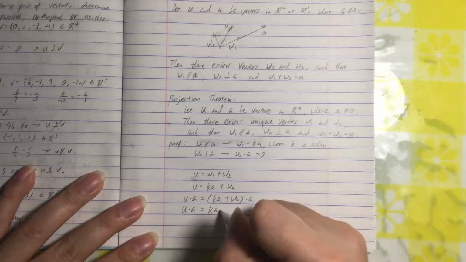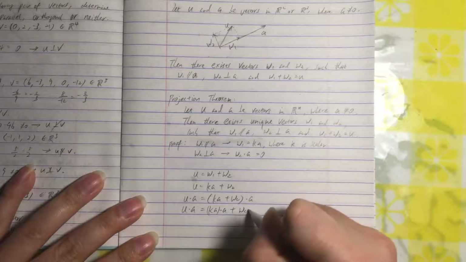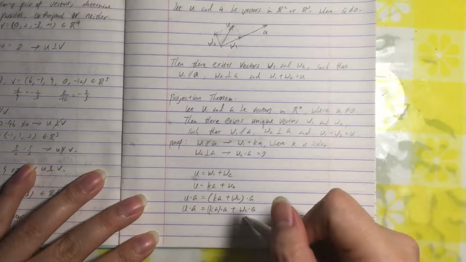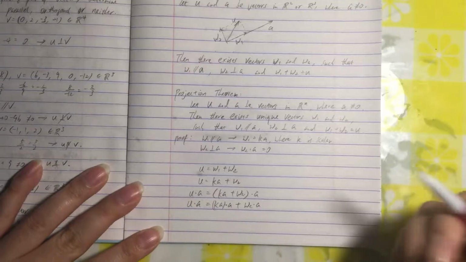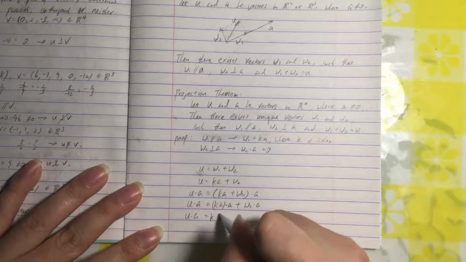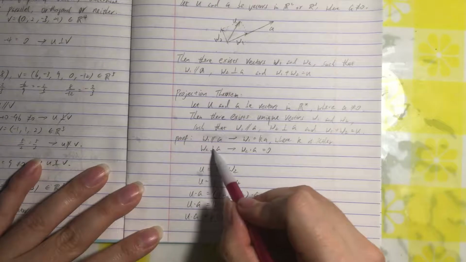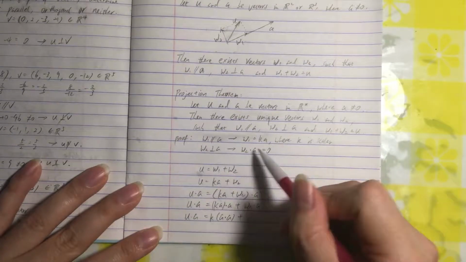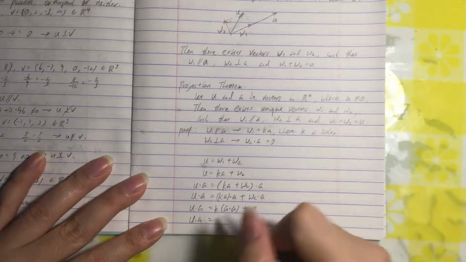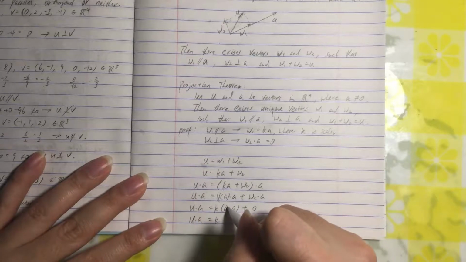I get KA dot A plus W2 dot A. If I distribute A, I get KA dot A plus W2 dot A. Here, KA dot A, K is a scalar. I can pull out the scalar like K times A dot A. Since W2 and A are orthogonal vectors, W2 dot A is 0. So U dot A equals K times A dot A.